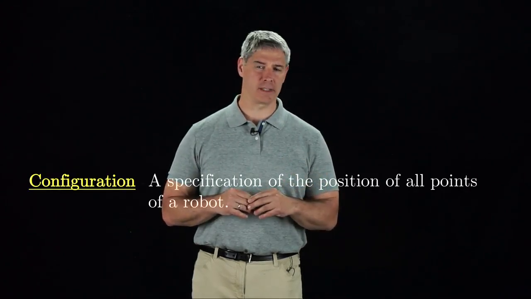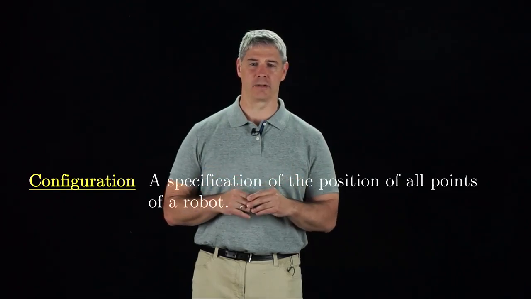The most fundamental question you can ask about a robot is, where is it? The answer to this question is the robot's configuration, which is a specification of the positions of all the points of the robot. In this book, robots are constructed of rigid bodies, like this one. We often call these rigid bodies links. These links are connected together by joints, like this revolute joint of my Tinker Toy robot.